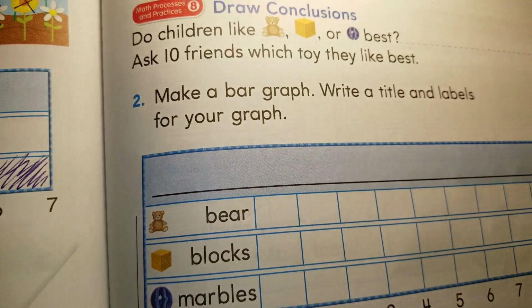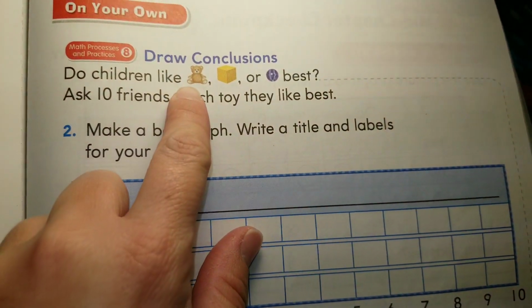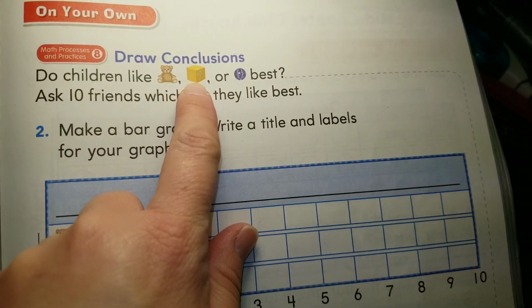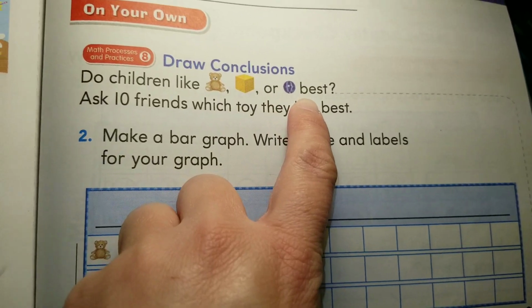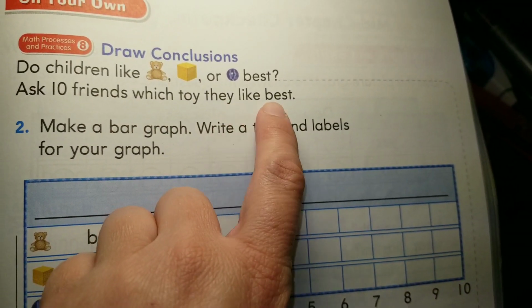You probably have to turn the page or something like that. Here we go. Do children like teddy bears, blocks, probably plushies, blocks, or balls best? Ask 10 friends which toy they like best.